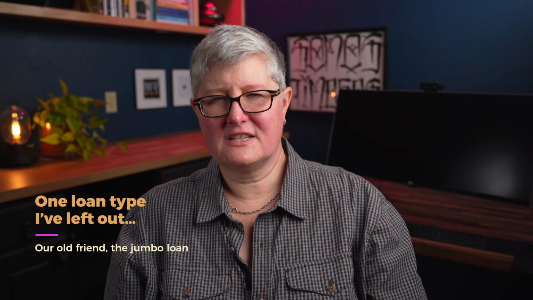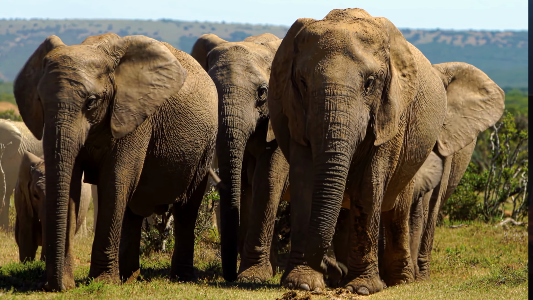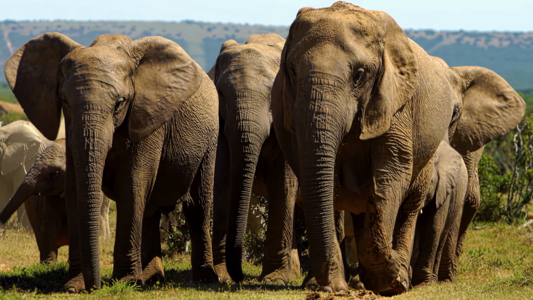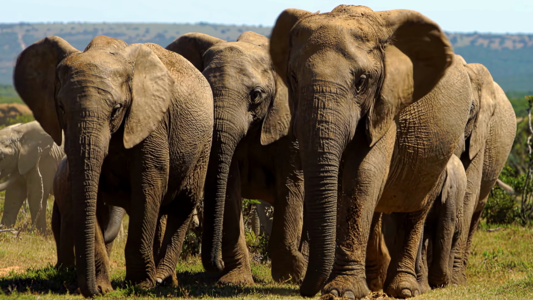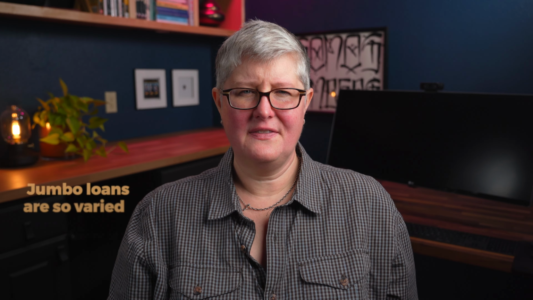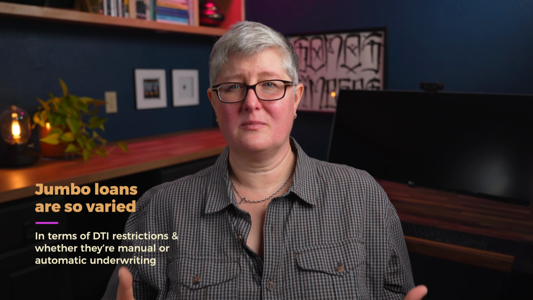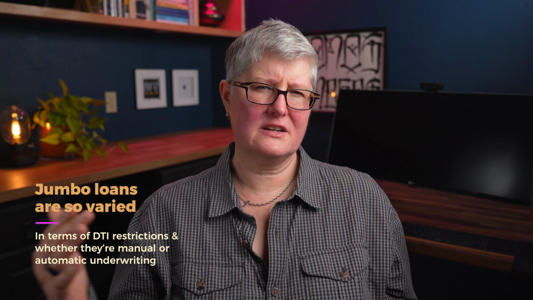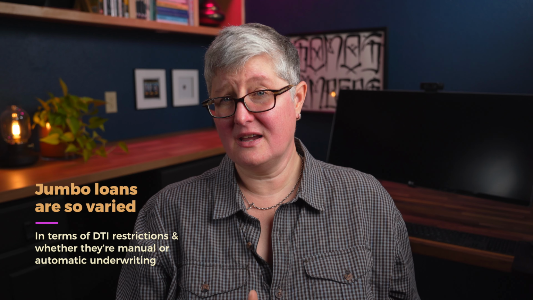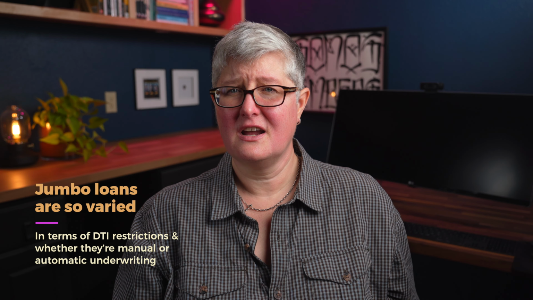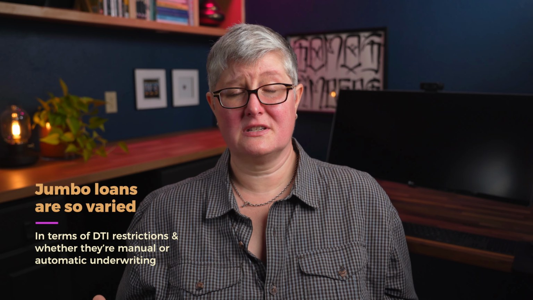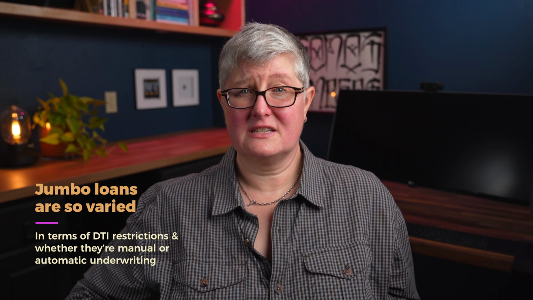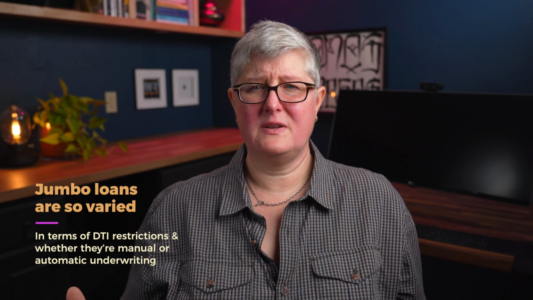Now, if you're keeping score at home, you probably noticed I haven't talked about jumbo loans yet. Jumbo loans are those that are bigger than the threshold that Fannie Mae and Freddie Mac set annually, and they are just so incredibly varied. Some are nearly as restrictive as USDA when it comes to debt-to-income ratios. Others will allow debt-to-income ratios as high as 50%, on an exception basis, sometimes even over 50%.